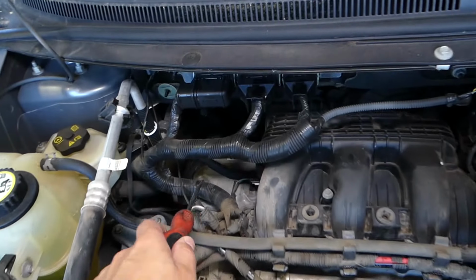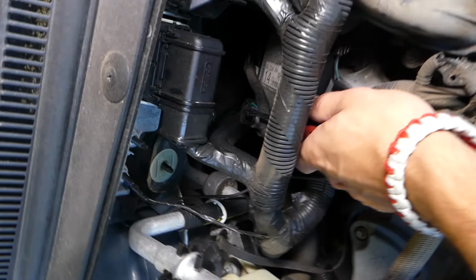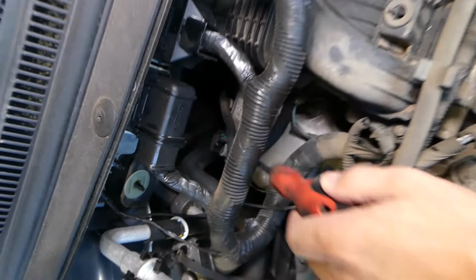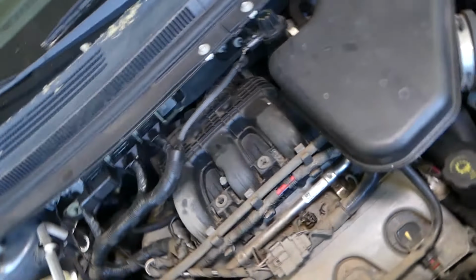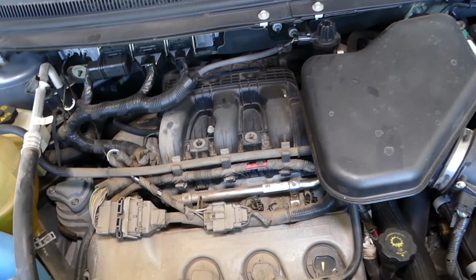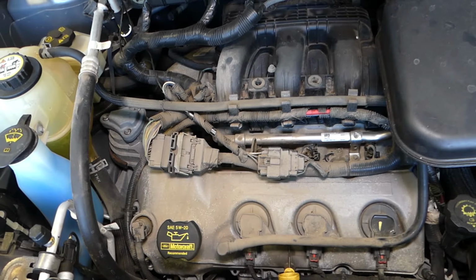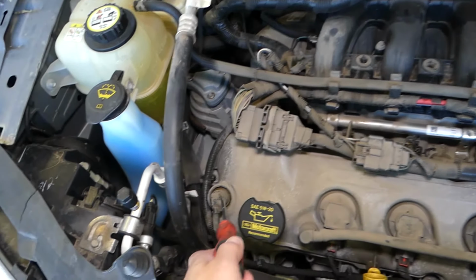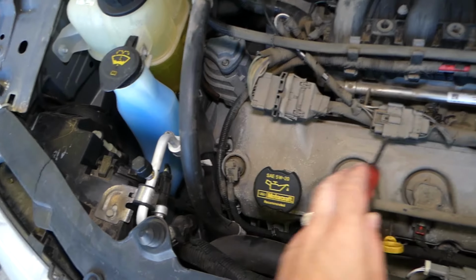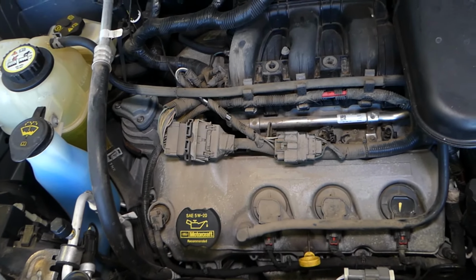So, camshaft position actuator, you have two of them. One is right here on this cylinder head, and one is back there on the other cylinder head. Now, if you have the 3.7 with the double variable gears, you have two of those per each cylinder head. On the 3.5 we have a single one.